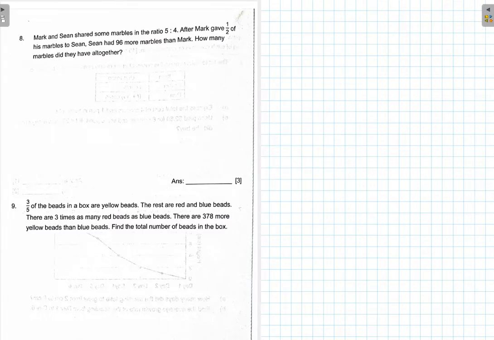Actually, all this you learned before already. It's just how you apply it.